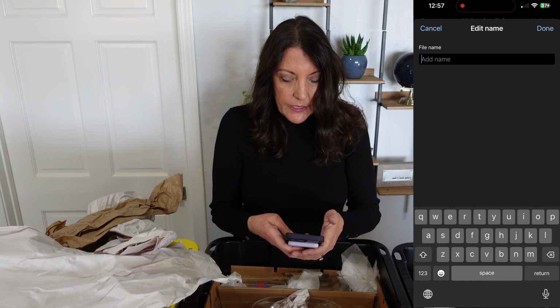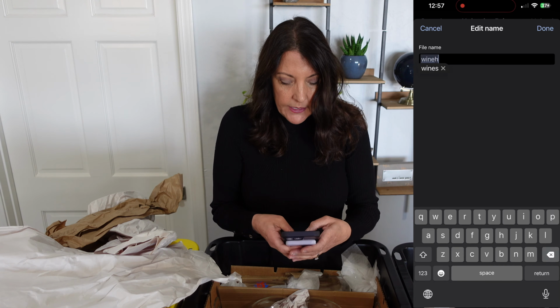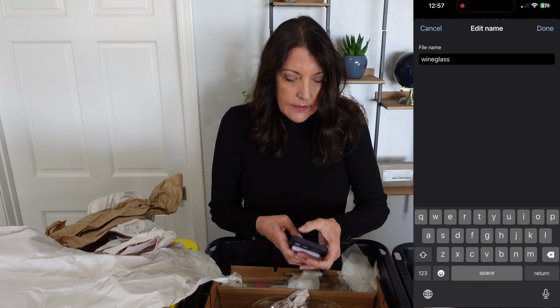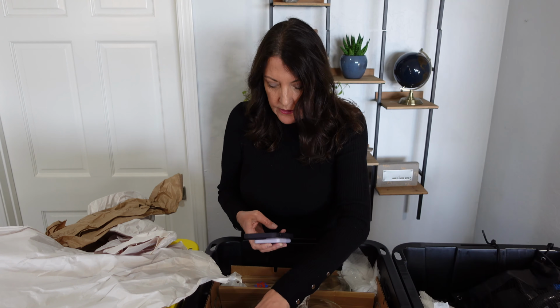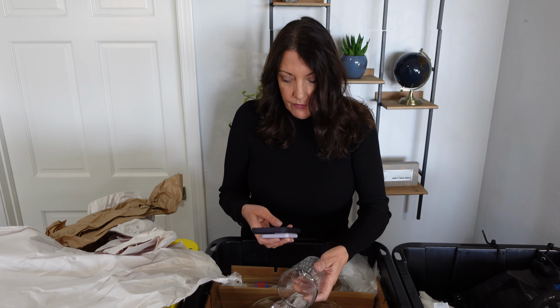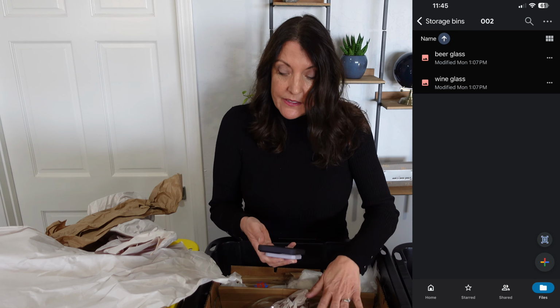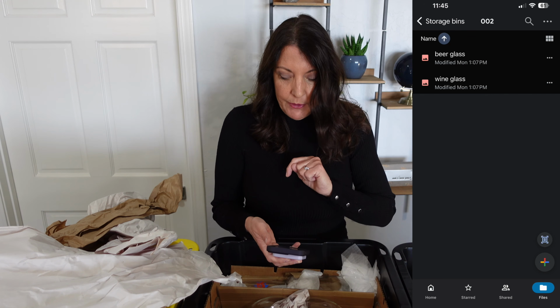I'm going to rename it. It's always the same, so you want to make sure you rename it. And I'm going to say wine glass. Done. Okay, and I'm going to say upload. This is in the second bin. And I'm going to take another photo of this beer mug. So I got beer glass, it's renamed, it's in bin 002, and I'm going to say upload.